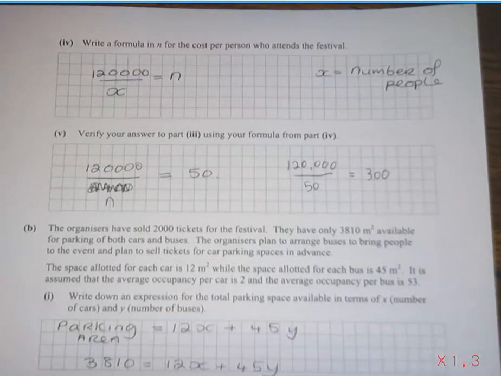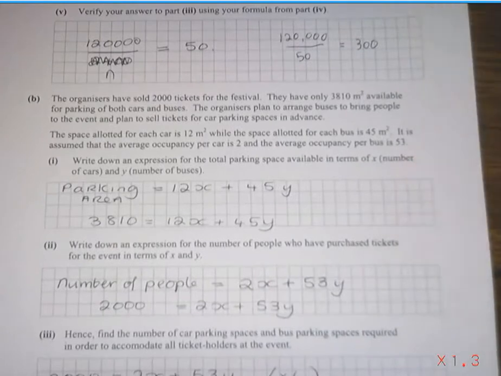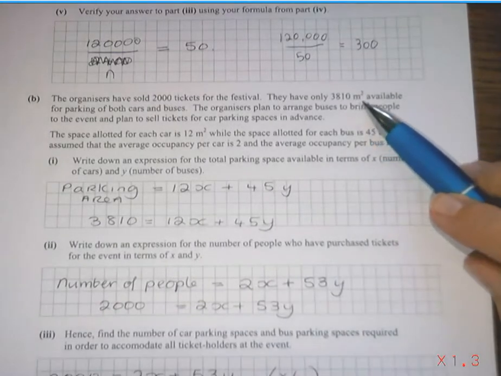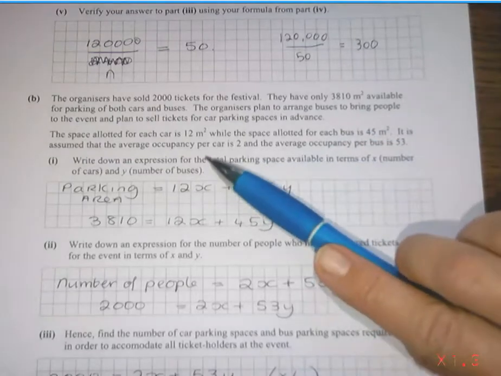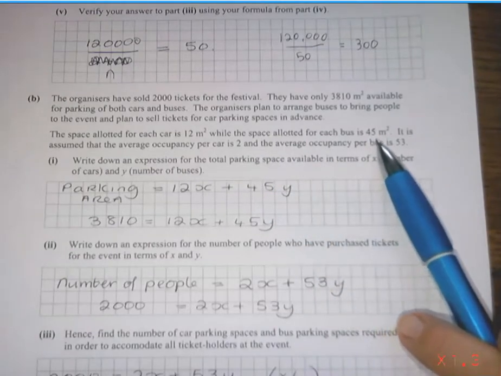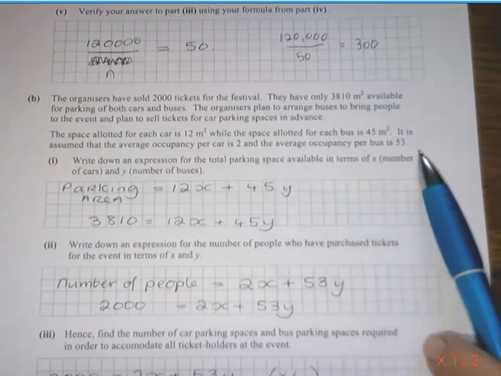Okay, and then part B, it says the organisers have sold 2,000 tickets for the festival. They only have 3,810 metres squared available for parking for your cars and your buses. The organisers plan to arrange the buses to bring the people to the event and plan to sell tickets for car parking spaces in advance. The space allotted for each car is 12 metres squared. The space for each bus is 45 metres squared. It says assume the average occupancy of a car is 2, and of a bus is 53.